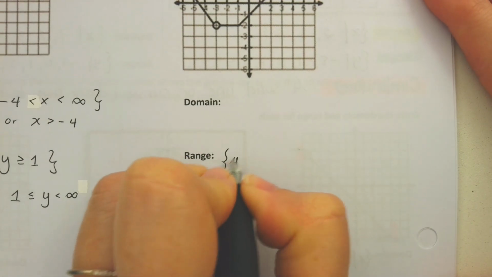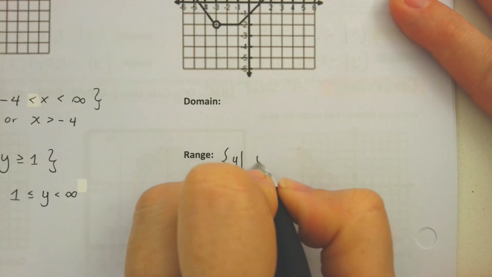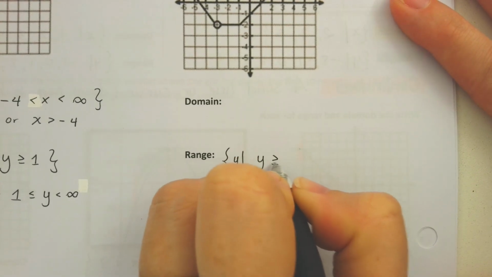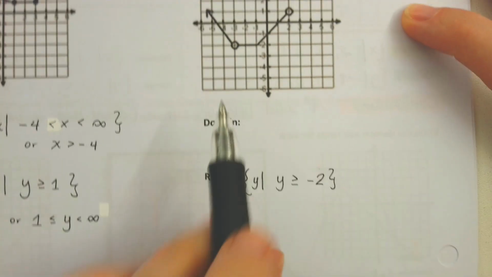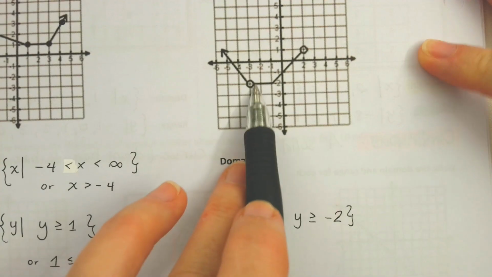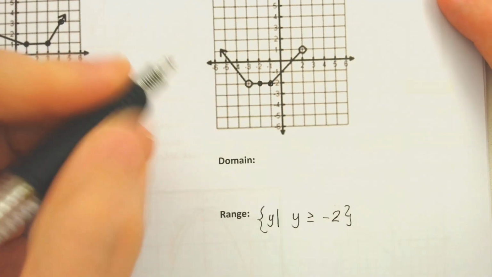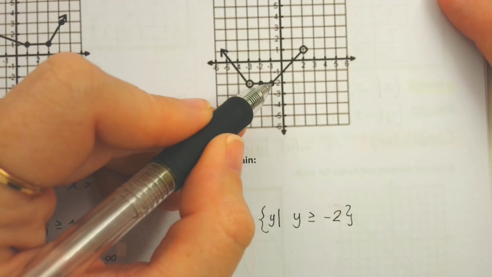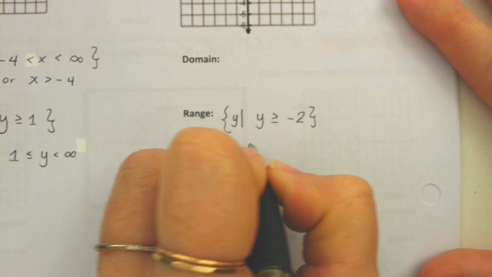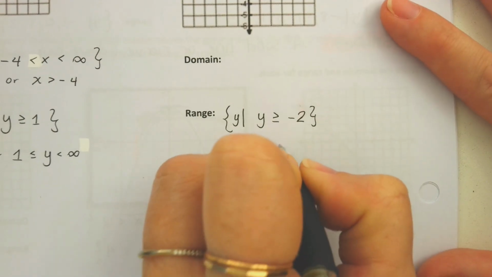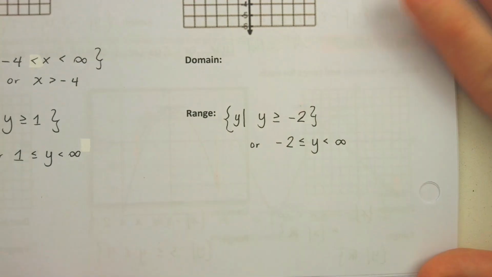For the range, there's one of two ways. You can just say y is greater than or equal to -2. Why is it greater than or equal to and not just greater than -2 when there's an open dot here? There's closed dots right next to it. All of these are closed dots, so they kind of take over the fact that this one was open, and we just want to say equal to. You could have also said this with the double-sided inequality: -2 is less than or equal to y, which is less than infinity.